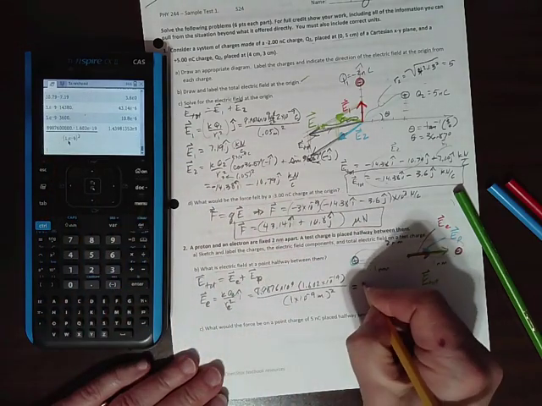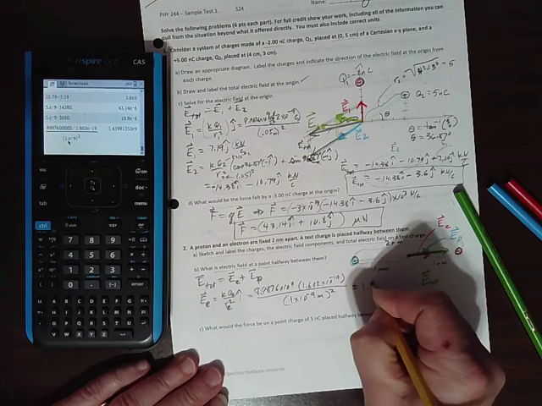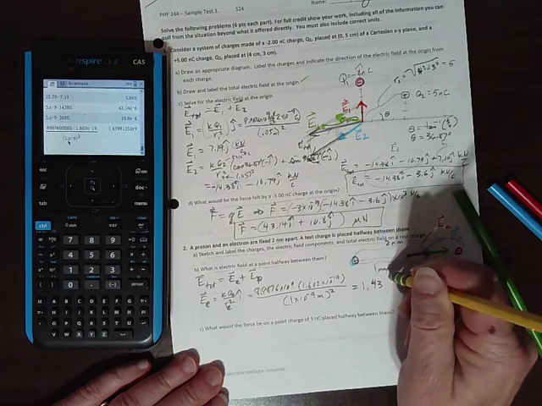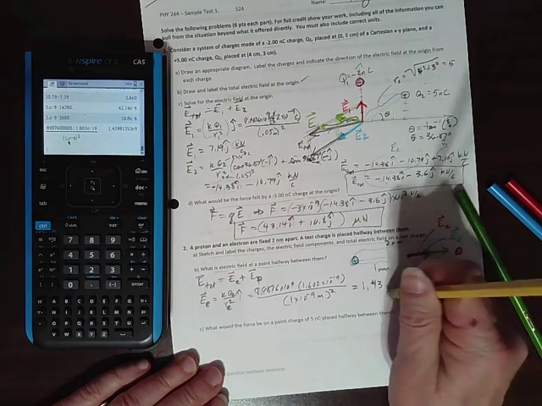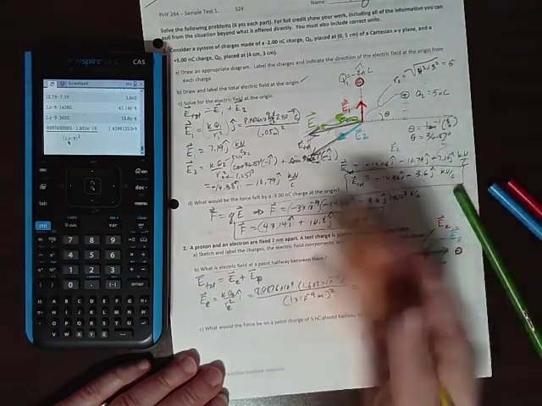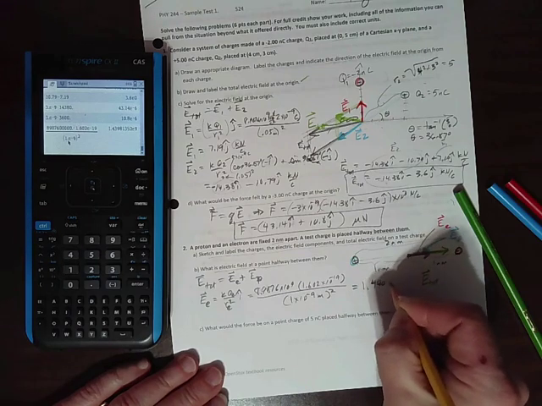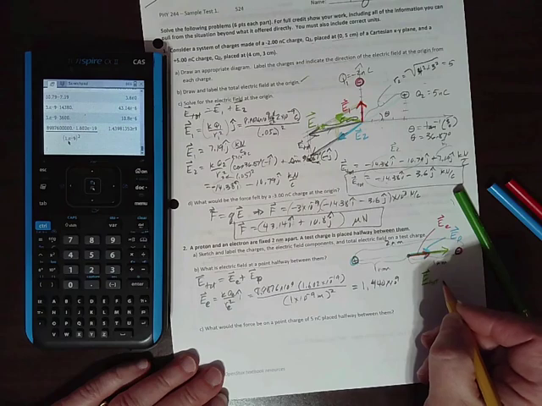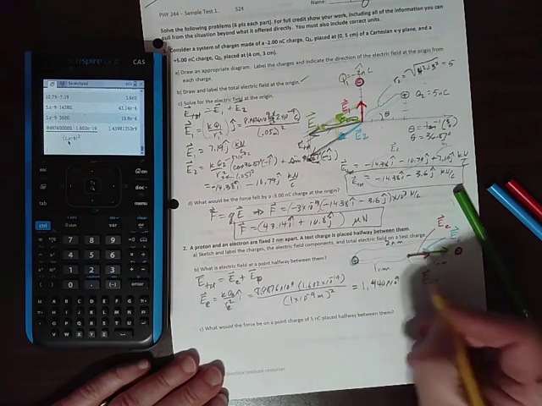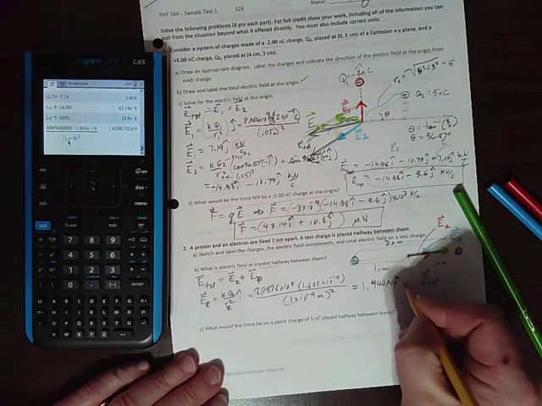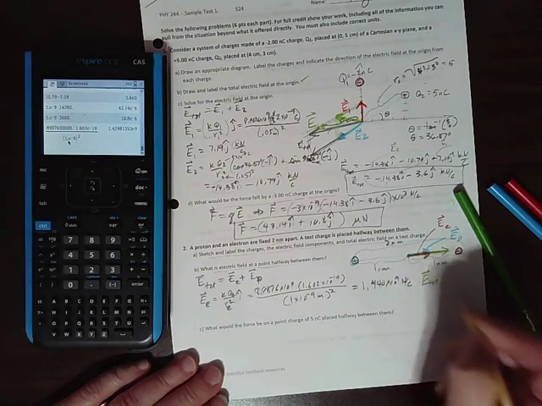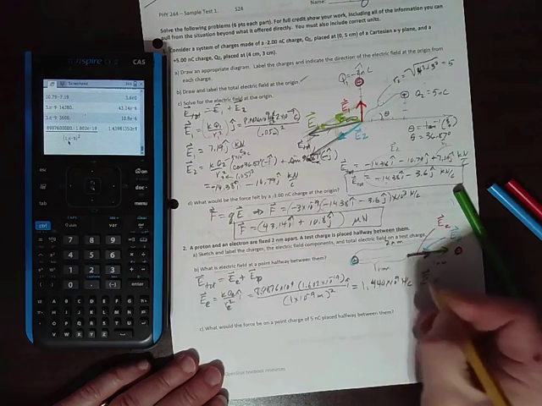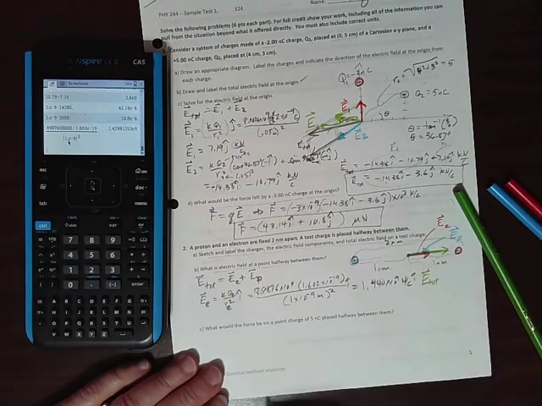So we have 1.440 times 10 to the 9th. Whew. Yeah, with such a tiny distance between, it makes the top big. Newtons per coulomb, i hat. Don't forget the i hat. I really don't need it so much since everything is i hat.